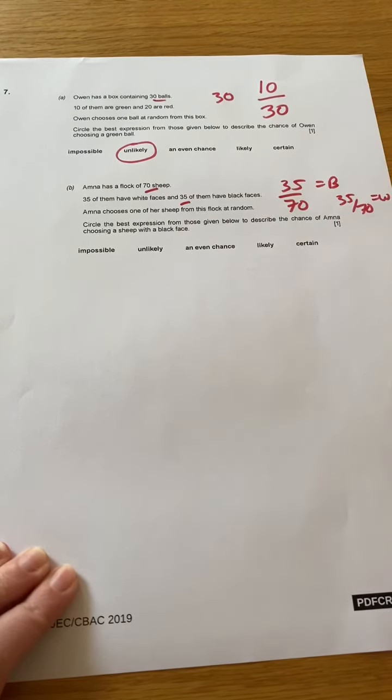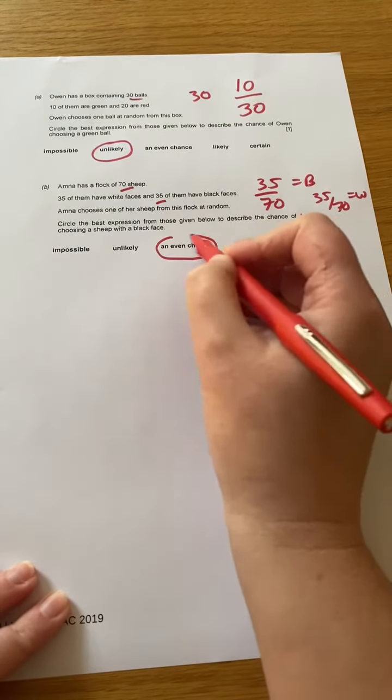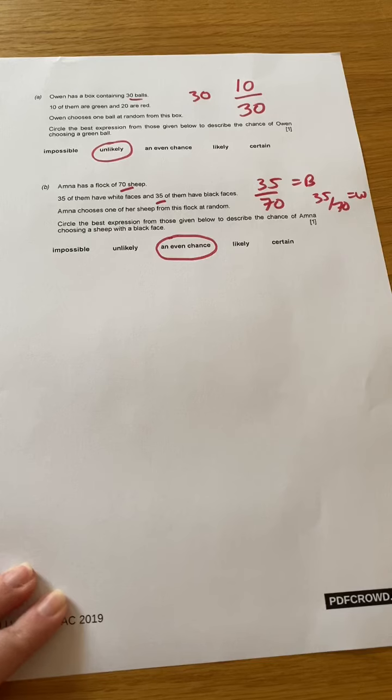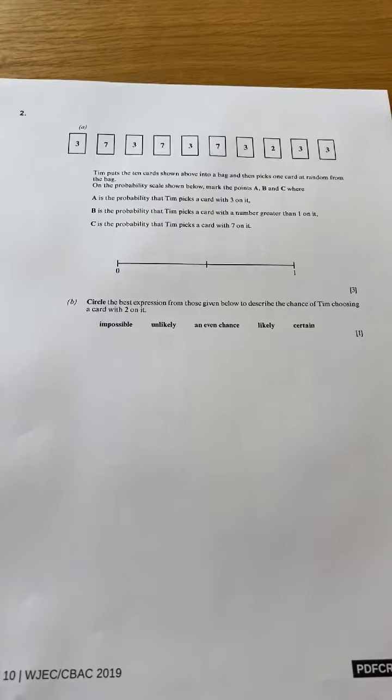That's half and half. Double 35, you get 70. That's another way of saying an even chance, the halfway point. You've got exactly the same number of black sheep as you have white sheep. They are identical, which means it's got to be an even chance. So this is a second example then with a scale.